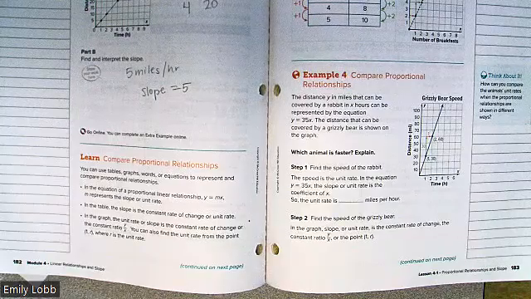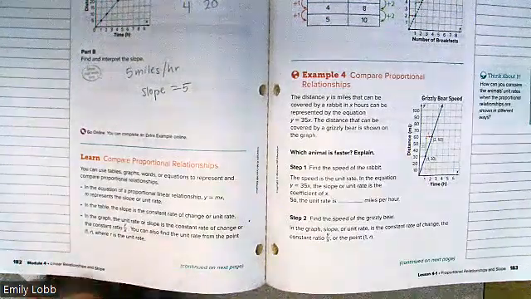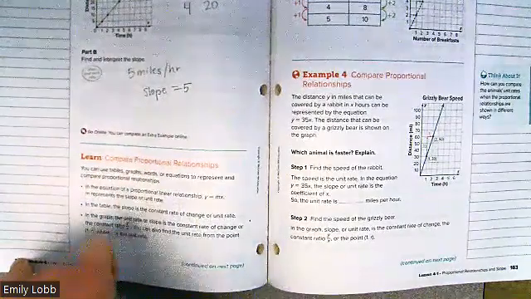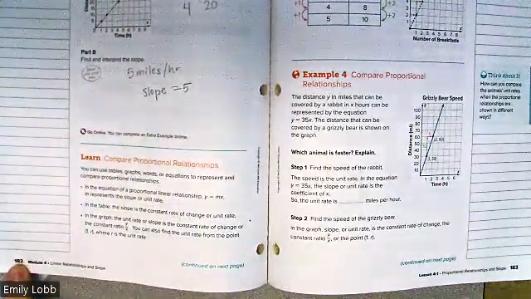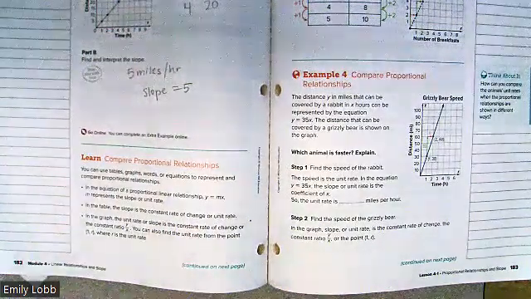We are in our books on page 182. We're going to start here where it says learn, compare proportional relationships. On page 182.